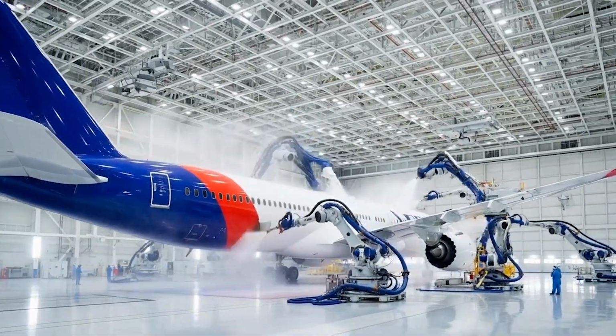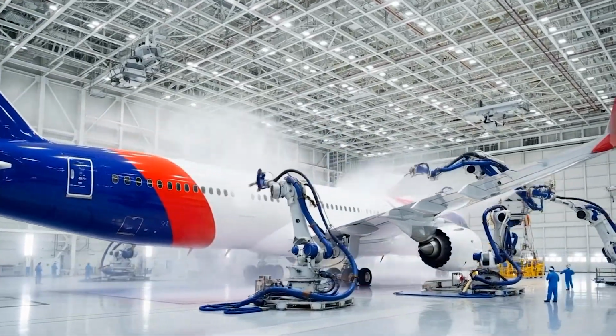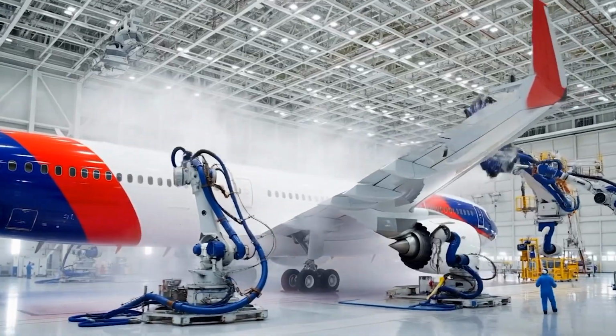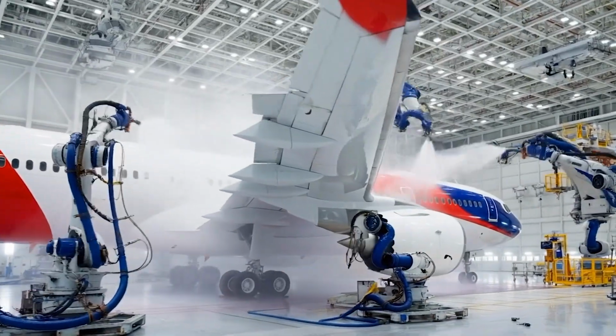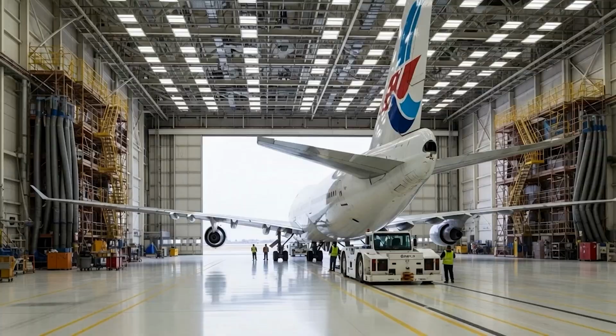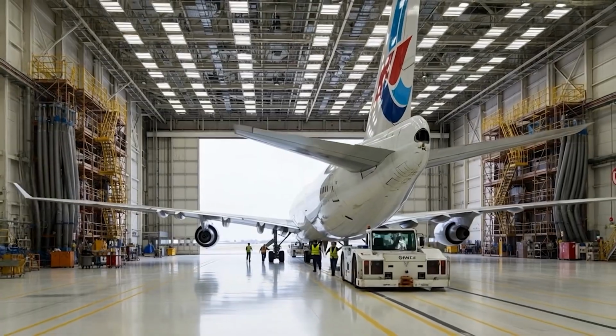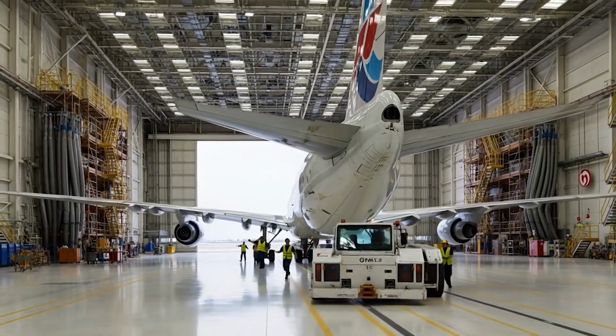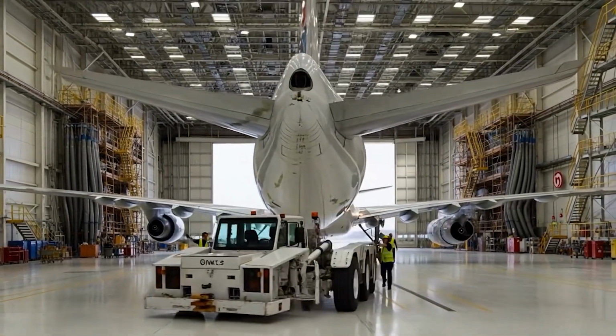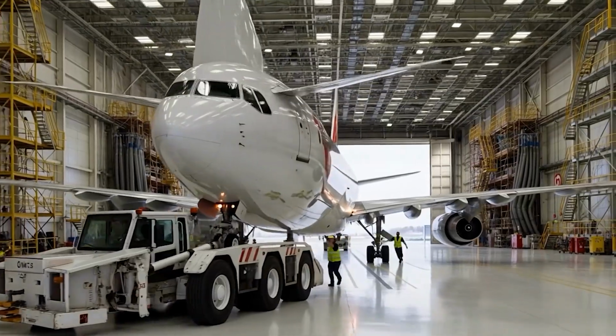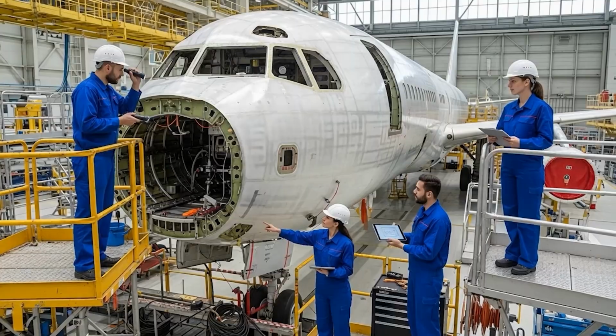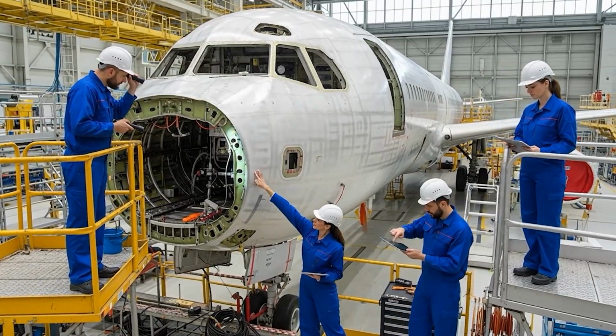The aircraft receives its final paint design. Special coatings protect the aircraft surface. Engineers perform strict quality inspections.